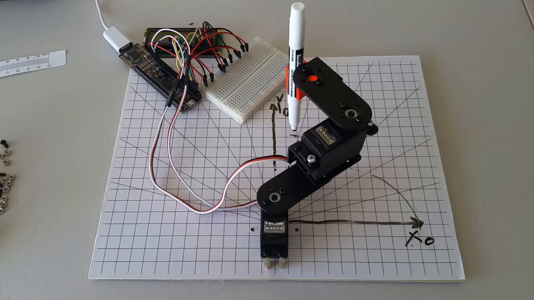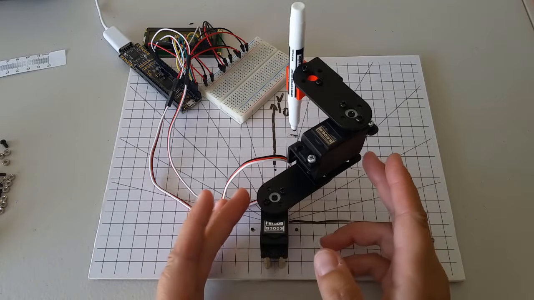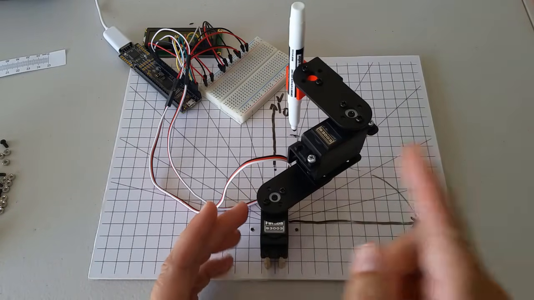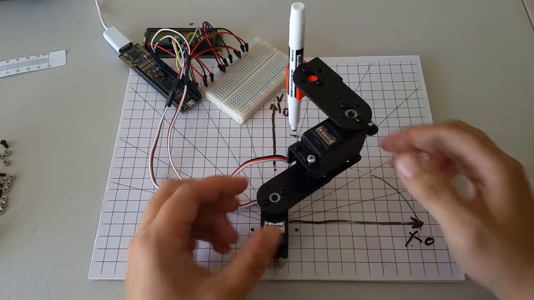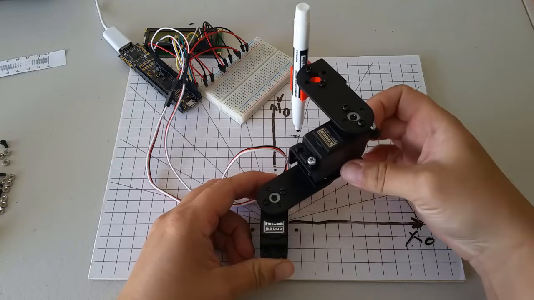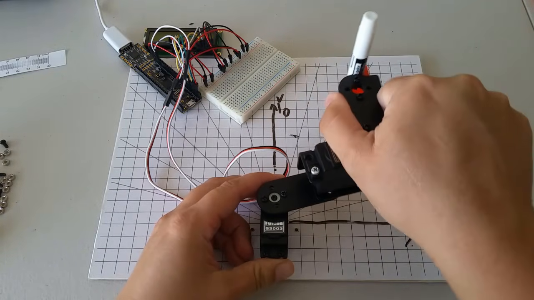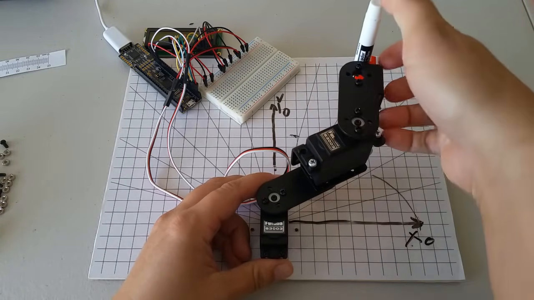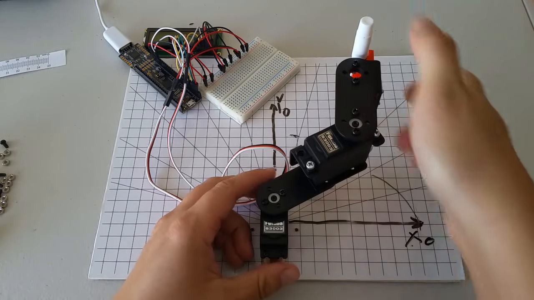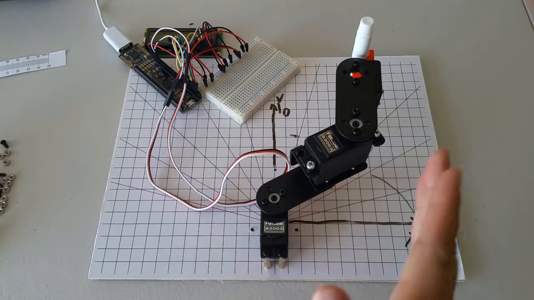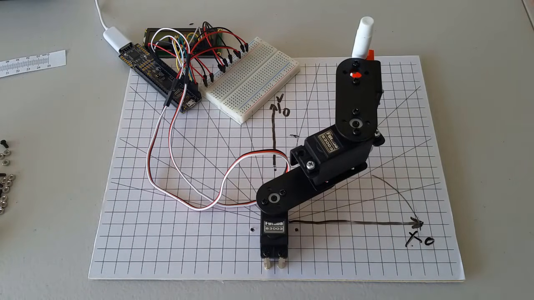Now, back here in our build, we need to make sure that the XY position we're commanding the end effector to go to is a position that actually is within its workspace. So let's start by positioning the end effector in a position that's easy to reach. In other words, it's not anywhere near the end of the limits of the servos.